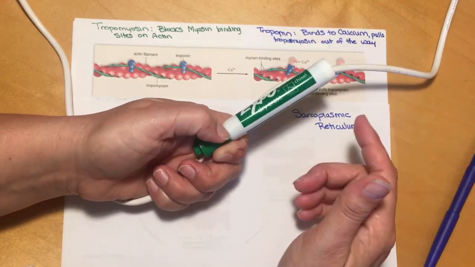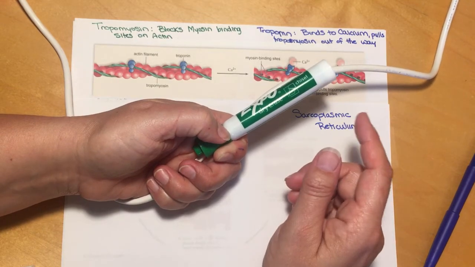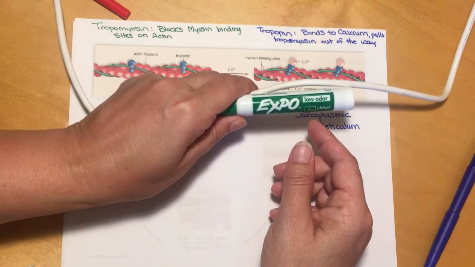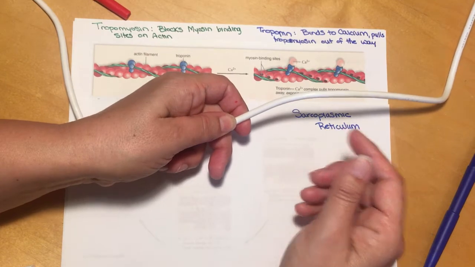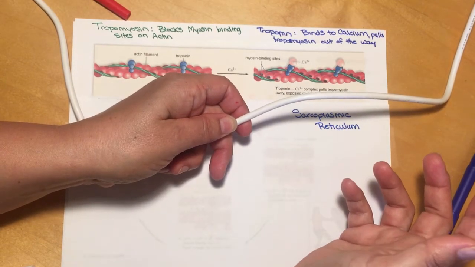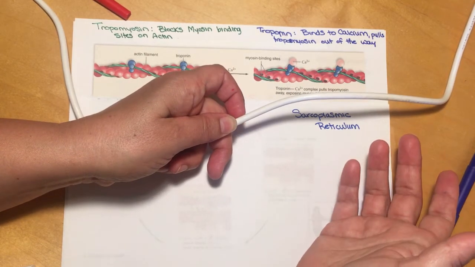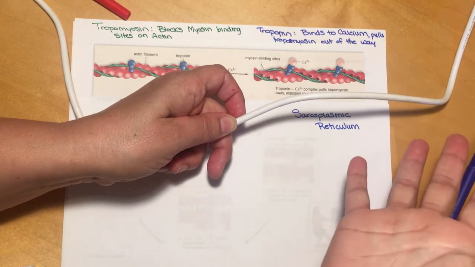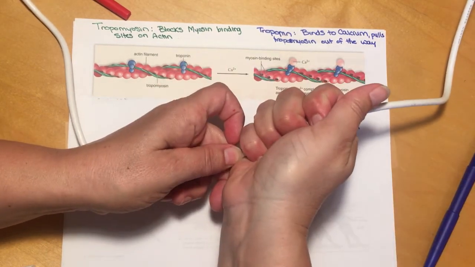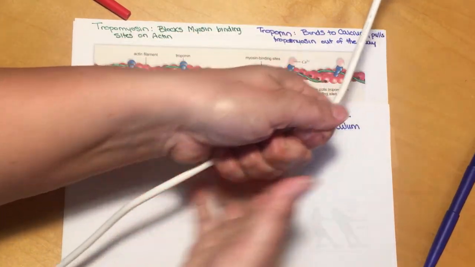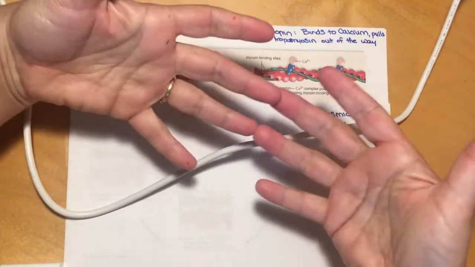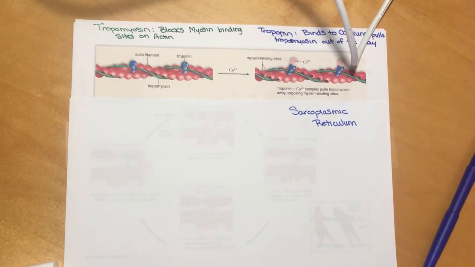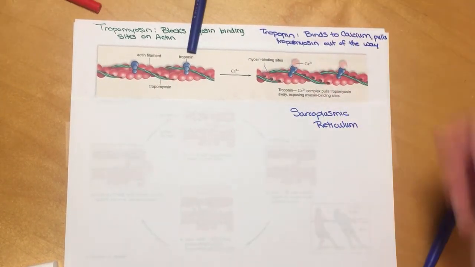But if calcium is released, calcium is going to bind to troponin, and troponin will pull tropomyosin out of the way. Now the myosin head is free to grab on to actin and start pulling. Contraction will happen. So the big question now is, what causes calcium to be released?